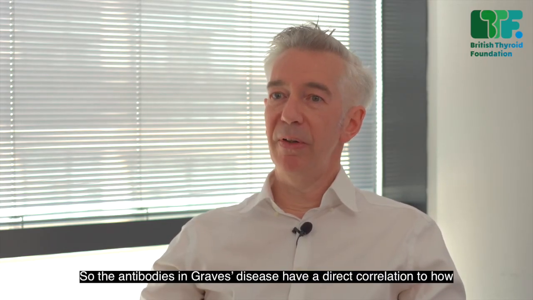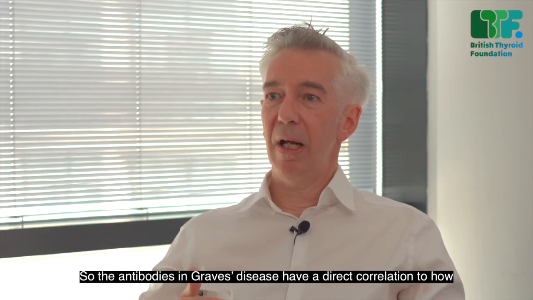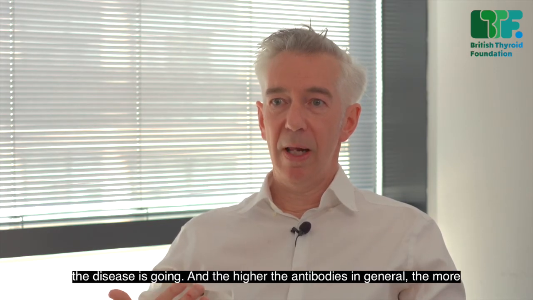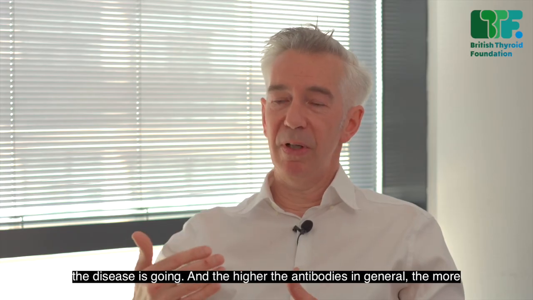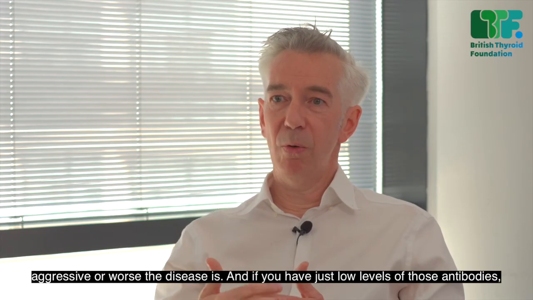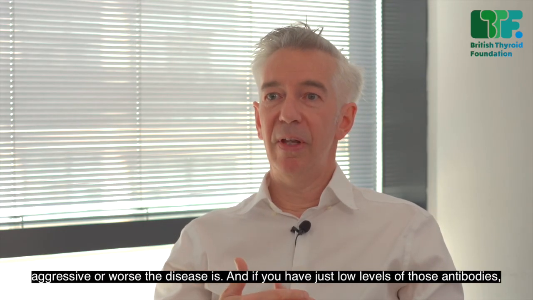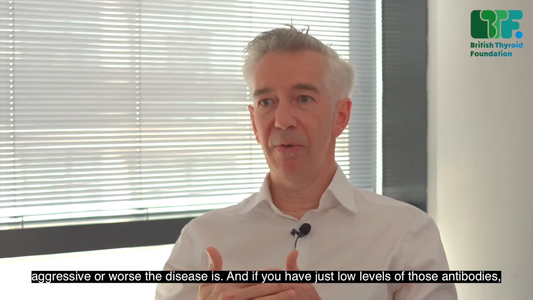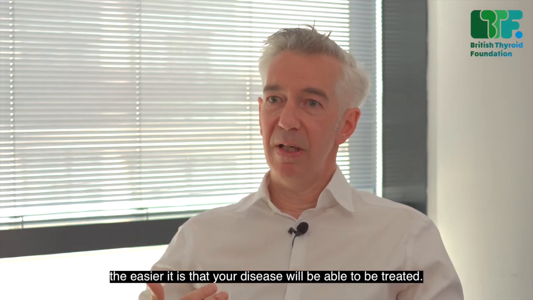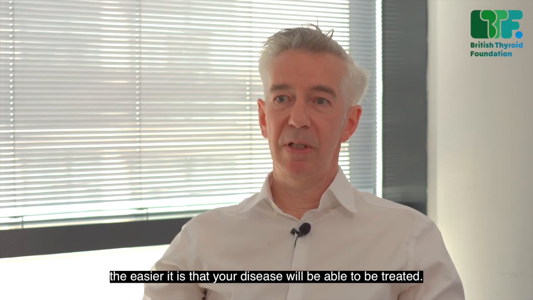So the antibodies in Graves' disease have a direct correlation to how the disease is going. The higher the antibodies in general, the more aggressive or worse the disease is, and if you have just low levels of those antibodies, the easier it is that your disease will be able to be treated.